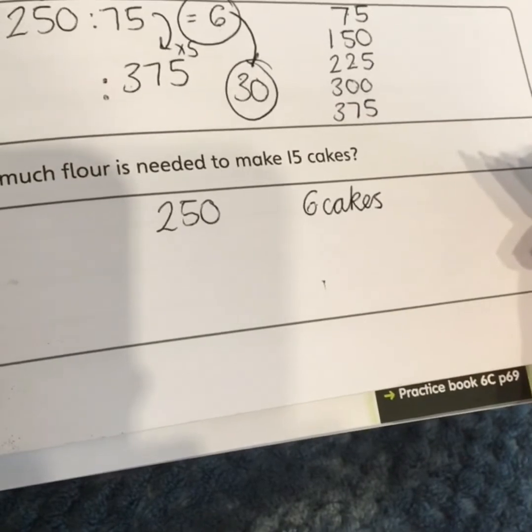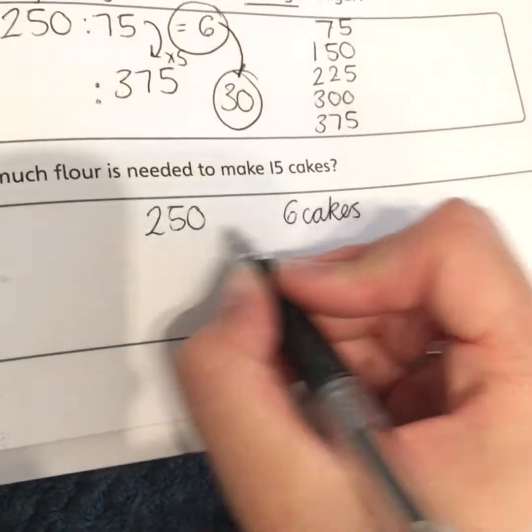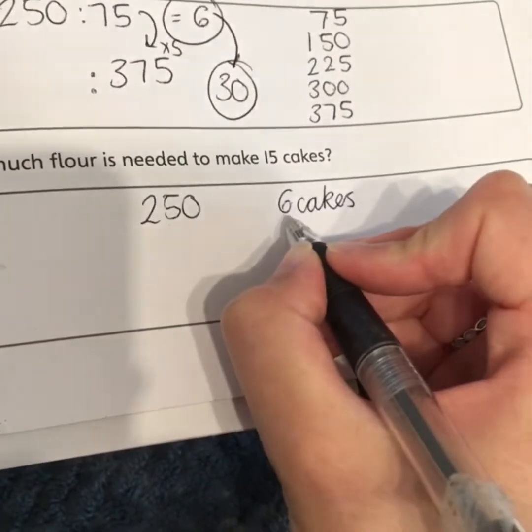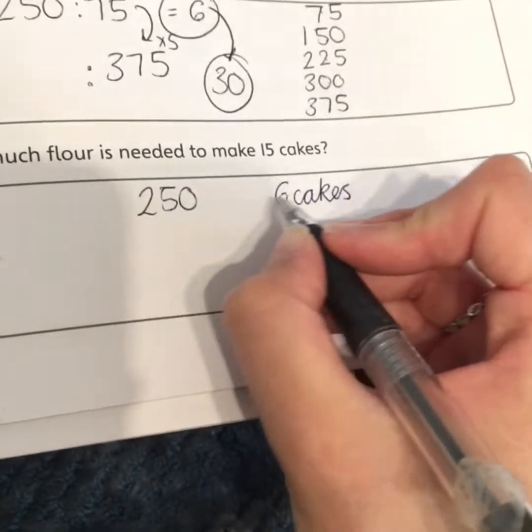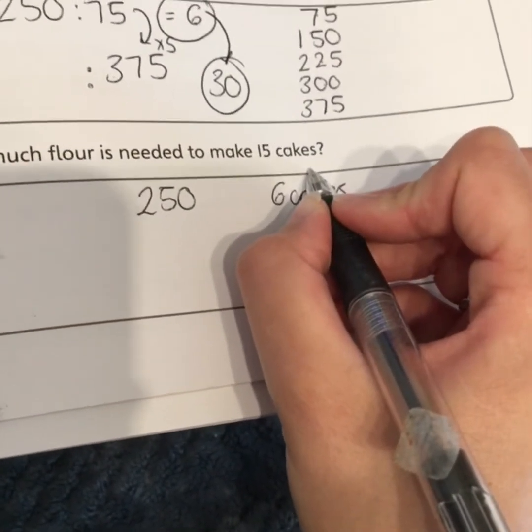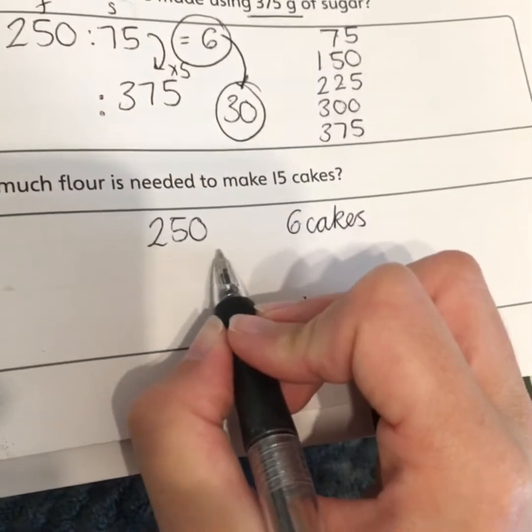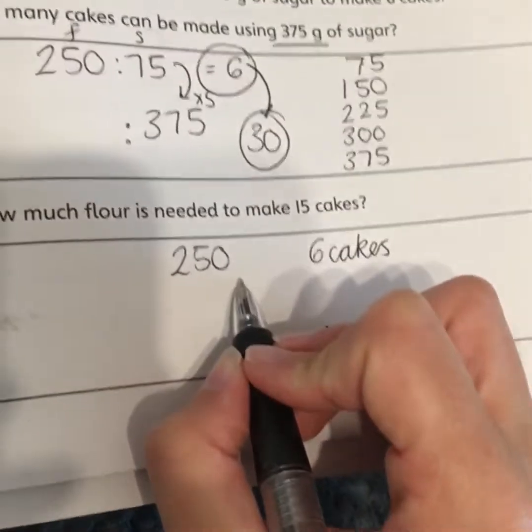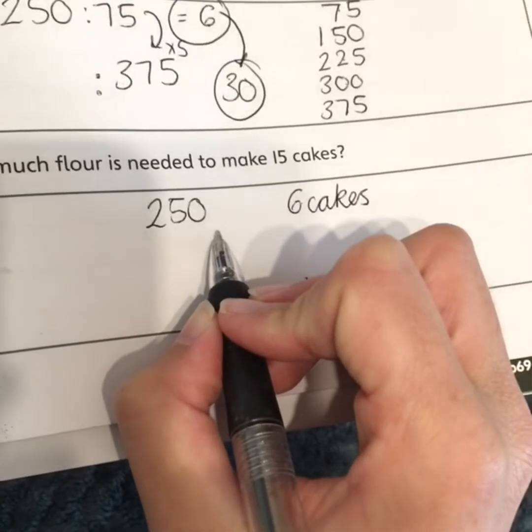You could decide that you want to divide both these numbers by 6 to work out what 1 cake would be, and then times it by 15 to work out how much you need for 15 cakes. However, looking at that, 250 divided by 6, that might be a little bit tricky. Let's see how else we could do it.